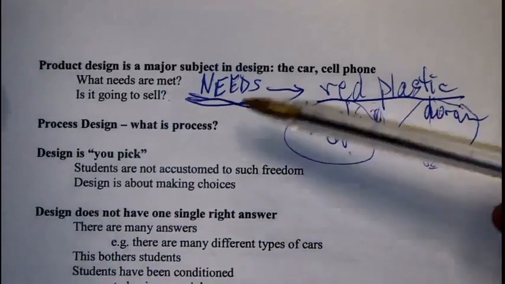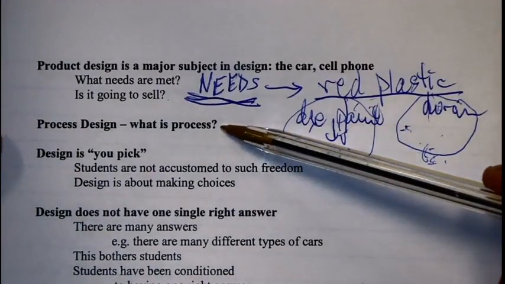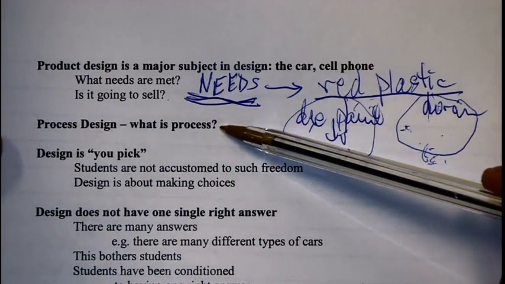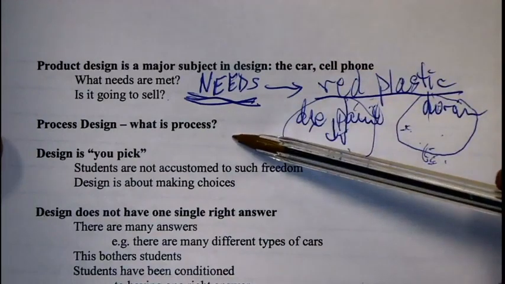So we get up here, and the process design, what's that? Well, you're going to make a batch of cookies, maybe chocolate chip cookies. So you got to figure out what steps you're going to take and in what order you're going to do it. And lo and behold, you got chocolate chip cookies.